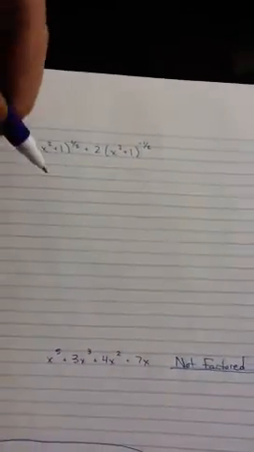Okay, so I think you're trying to factor this right here. And if you're trying to factor this right here, then you're trying to find a common term in this expression, which is these two right here. Both of these have that same term, so you can factor that out.